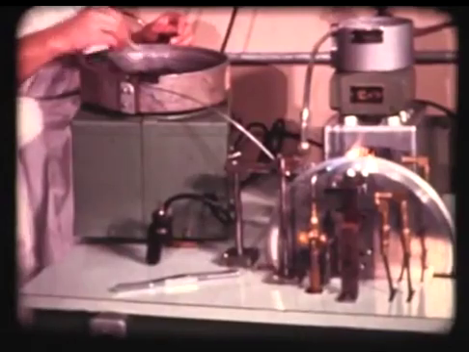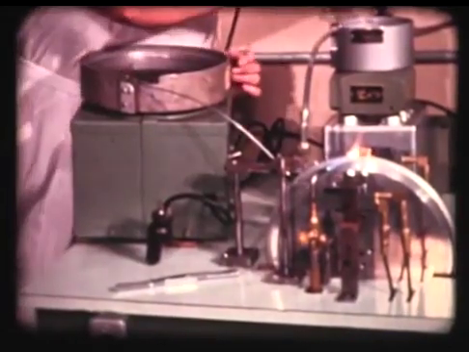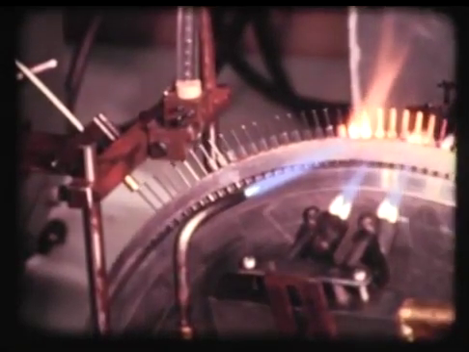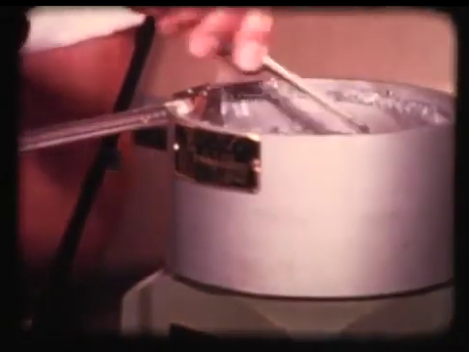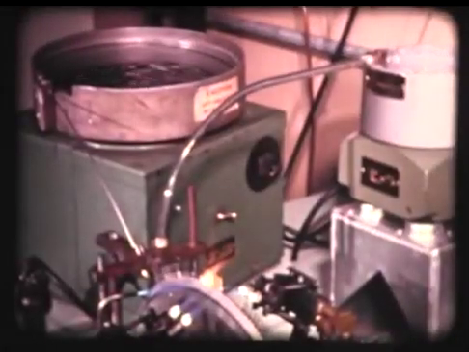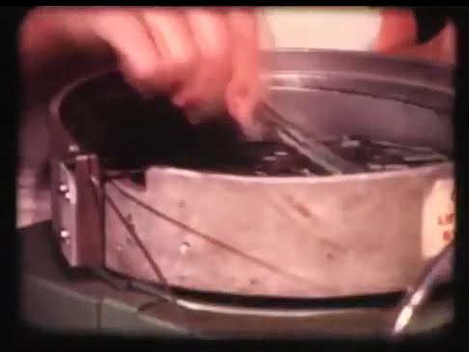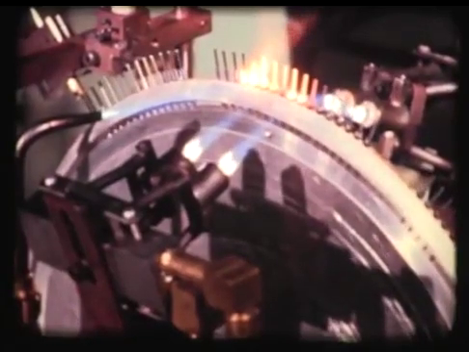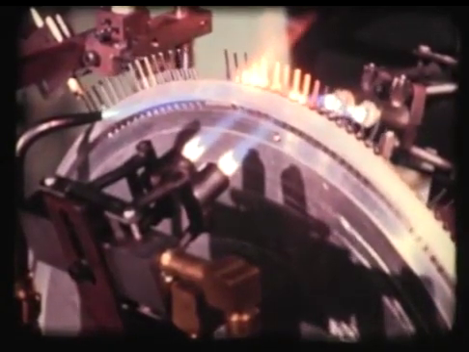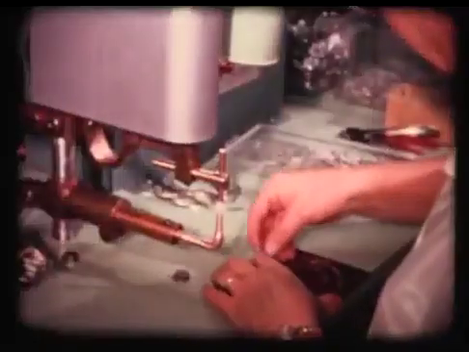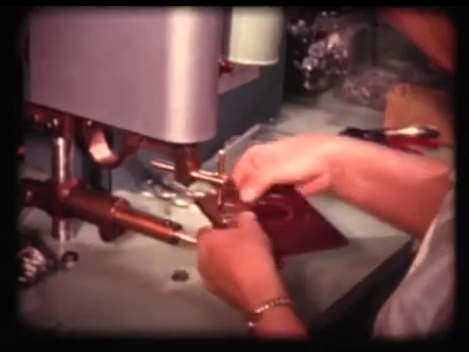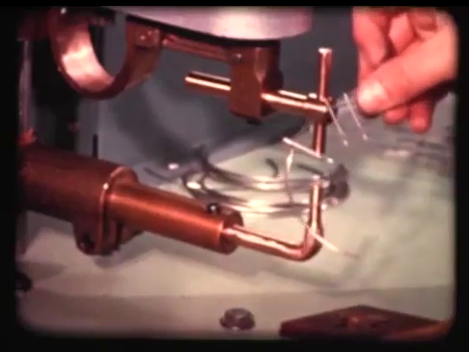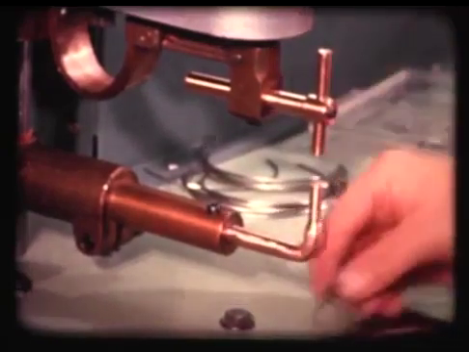Connections must be made to the various tube elements through the walls of the glass envelope. Here you see a glass bead being sealed to the metal deflection plate pin or terminal. The glass is completely fused to the metal. The pin is made of a special alloy which expands at exactly the same rate as the glass. A temporary support ring is welded to the deflection plate terminals. This ring will ensure the proper alignment and spacing of these pins during the rest of the process.